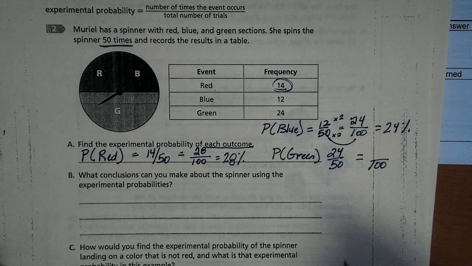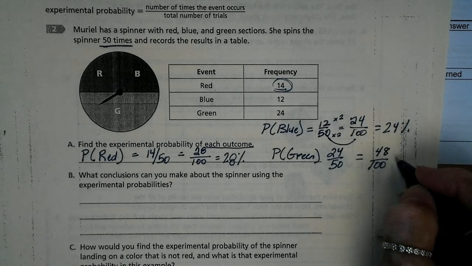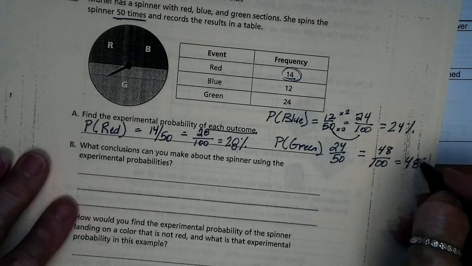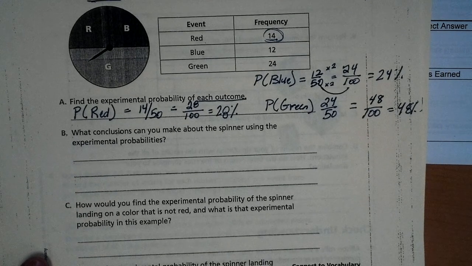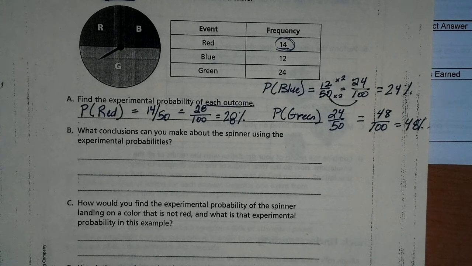All right, so this would become what? 48%. Yep, 48%. Awesome. All right, so it says, what conclusions can you make about the spinner using the experimental probability?